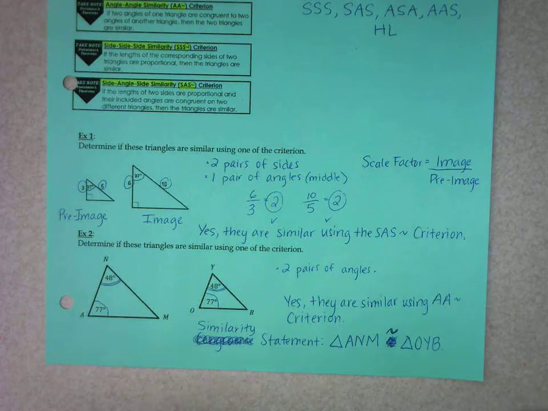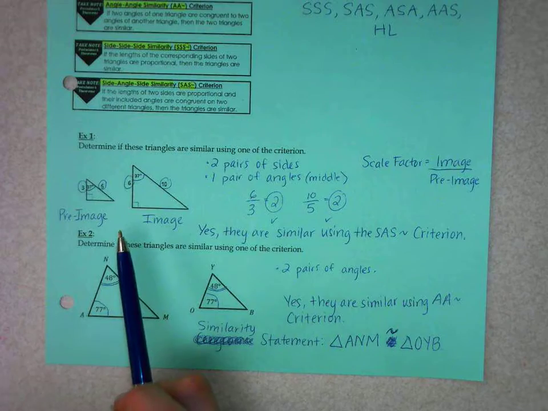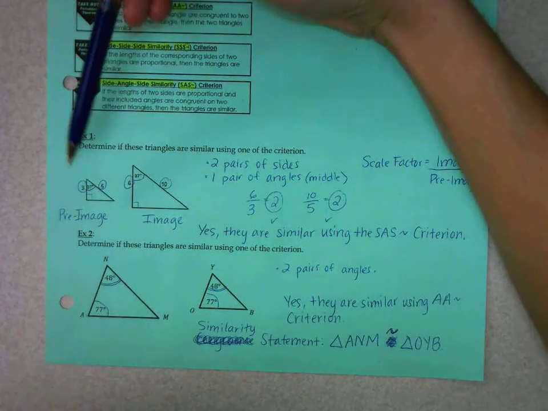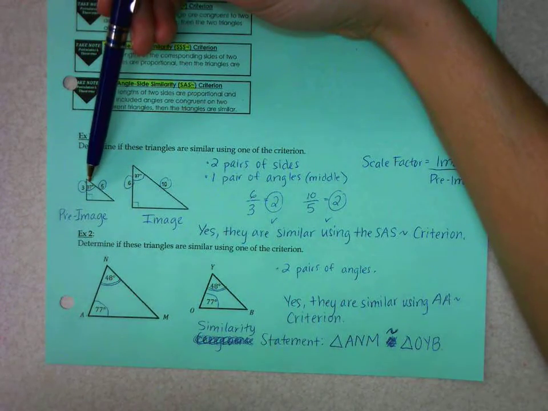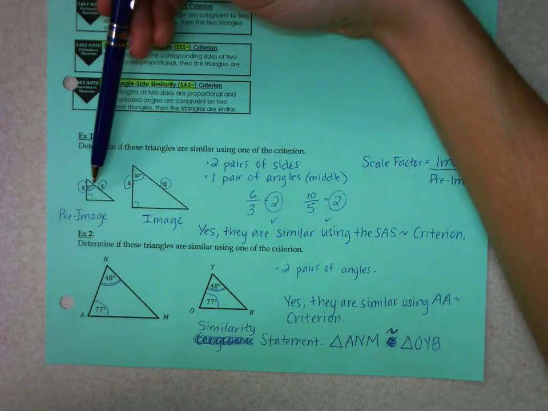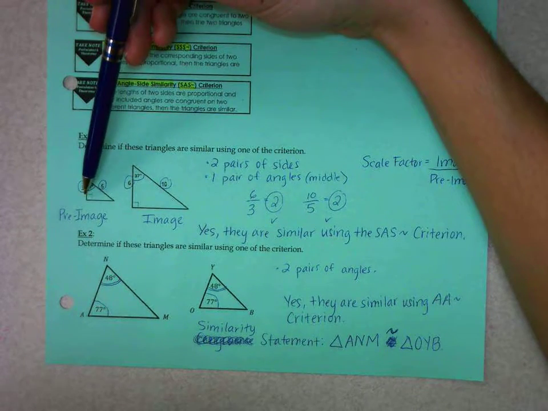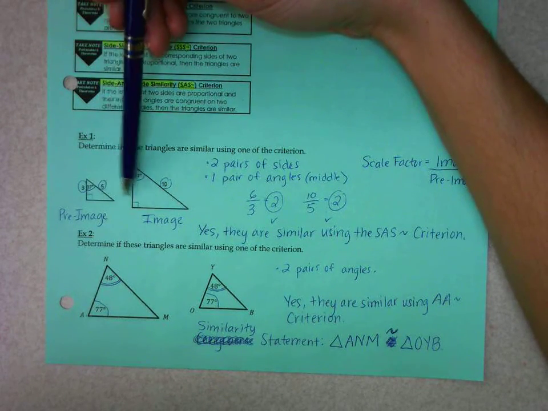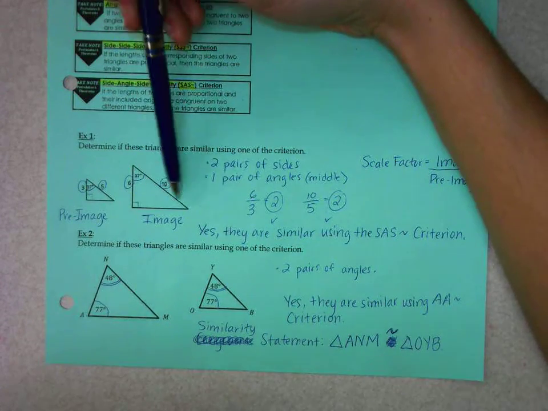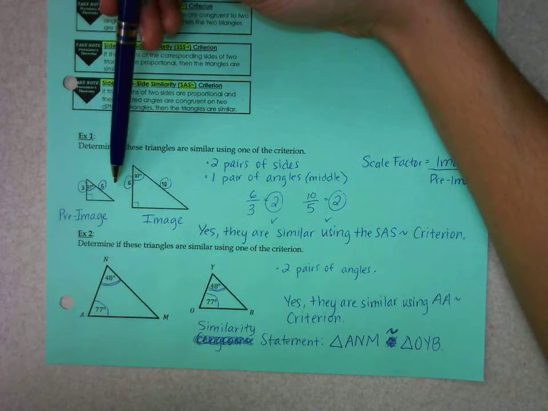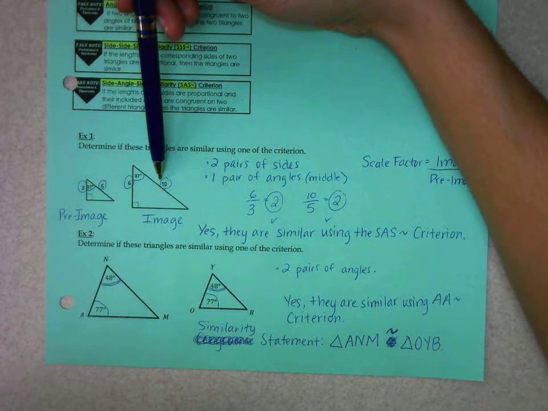Now, if we actually take a look back at example number 1, we technically could have also used the AA similarity criterion. Because if you notice, we actually do have two pairs of angles. I just chose to focus on the two 37-degree angles. Not only do we have those top angles, but we also have these right angles on the bottom, which are both 90. So if we didn't want to use SAS, we could have also just said these two triangles are similar using the AA similarity criterion.